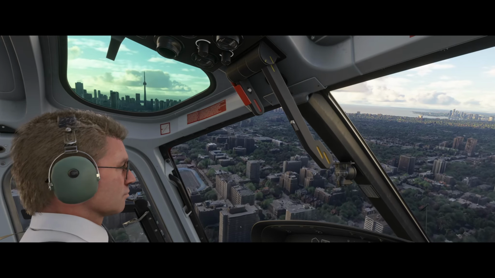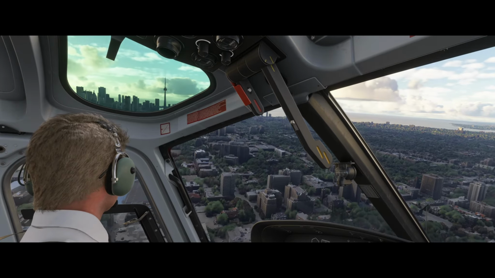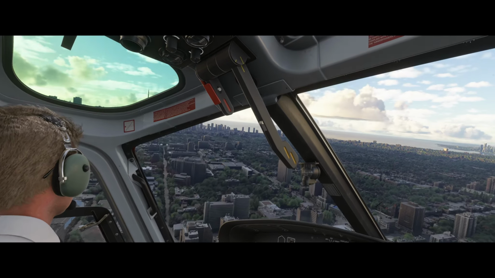Some type of football field down there. It's pretty cool.